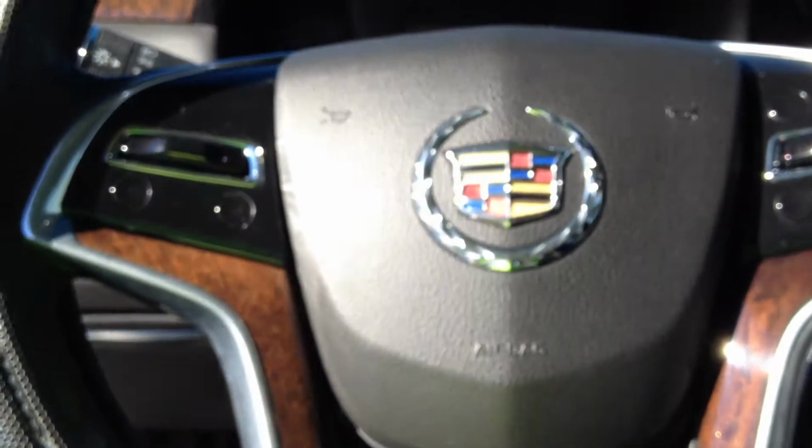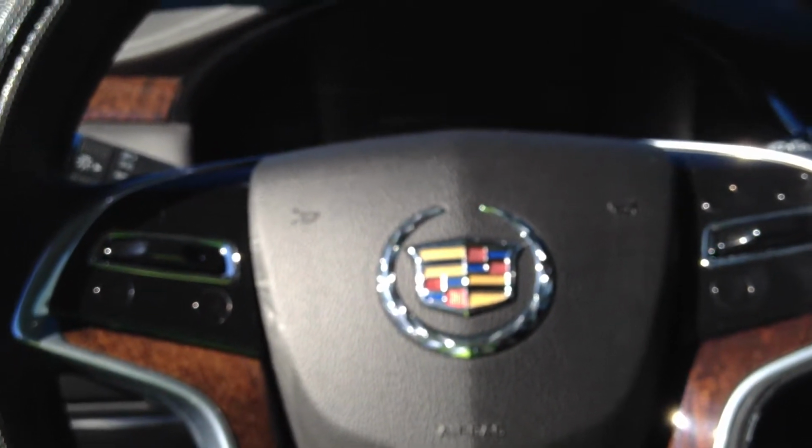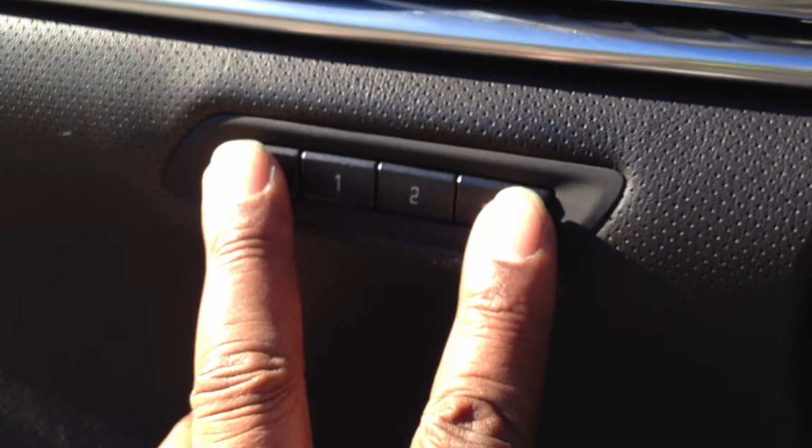So you set your steering wheel where you want it when you exit the car, and you set your seat where you want your seat when you exit the car. And then you would push these two buttons until you hear a beep. That means when you get ready to exit the car, your steering wheel and your seat will move to those positions.